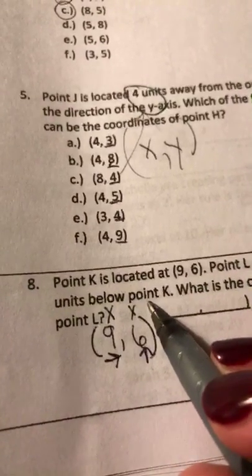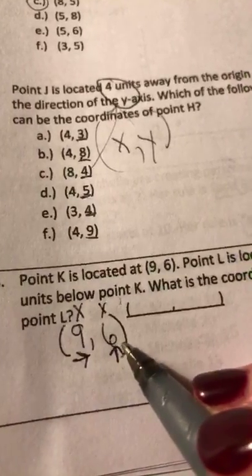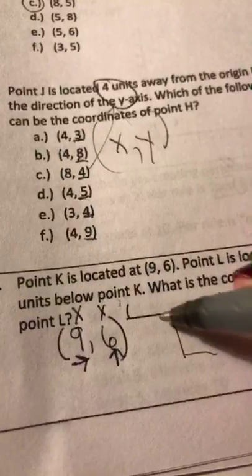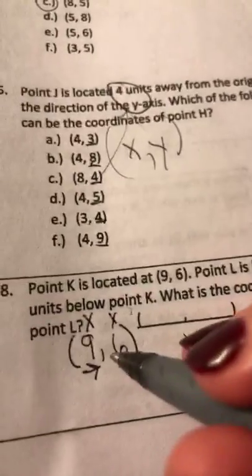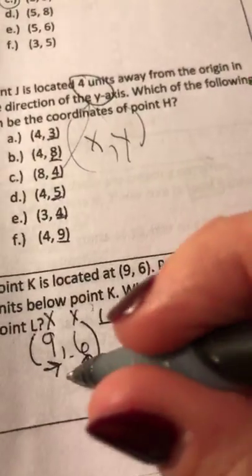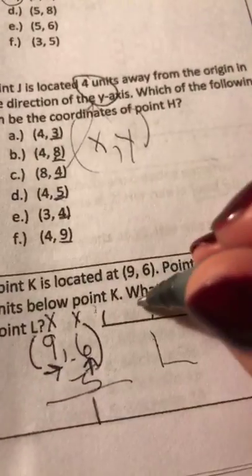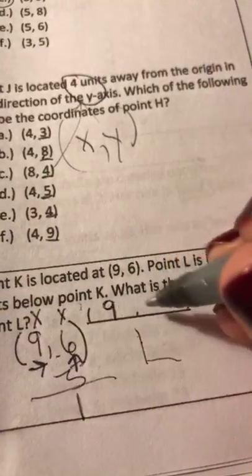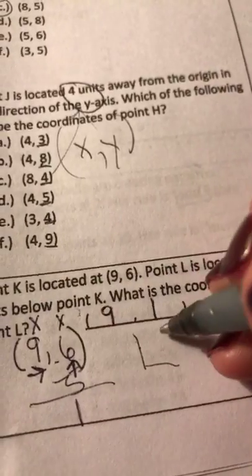So if I'm looking at below, am I looking at my X or my Y axis? If I'm looking at below, hopefully you notice that I'm looking at my Y axis. And so I just need to go 5 units below the 6. So that 6 would become a 1. So your new coordinates, the 9 is going to stay the same. They didn't say anything about moving left or right. So your 9 is going to stay the same, and it's going to change to 9, 1.